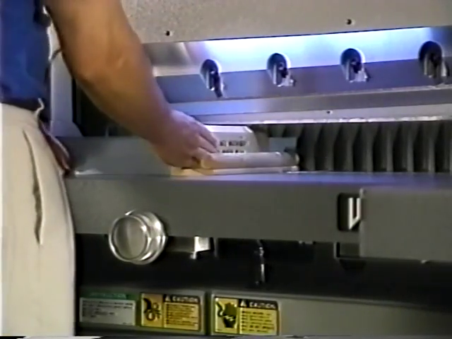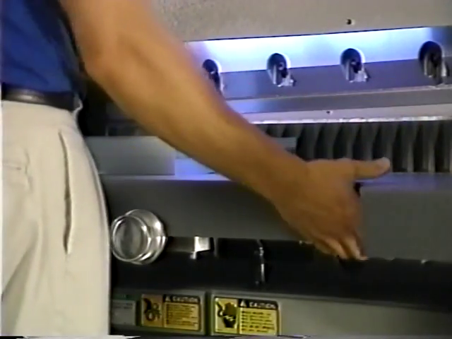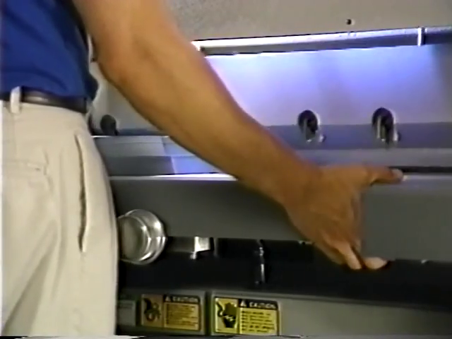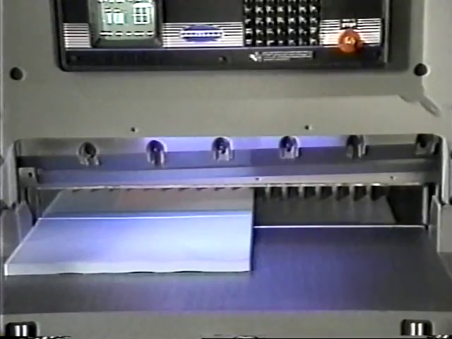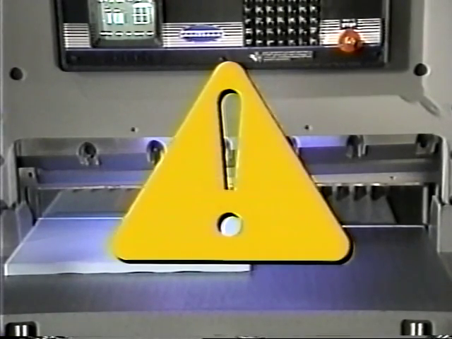Remember, your safety depends on proper operation of the cutter, including making sure your hands are always free of the knife and clamp area. This means for safety, you should never, under any circumstances, place hands, fingers, or other parts of your body under the knife or clamp.